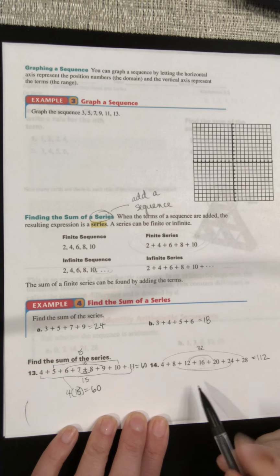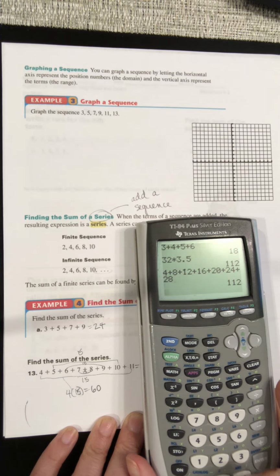That means this is 3.5. So if I take 32 times 3.5, I get 112, because there are 3.5 partial sums. You see how 16 is half of 32? Now, if you check it, 4 plus 8 plus 12 plus 16 plus 20 plus 24 plus 28. Look at that, it's 112.